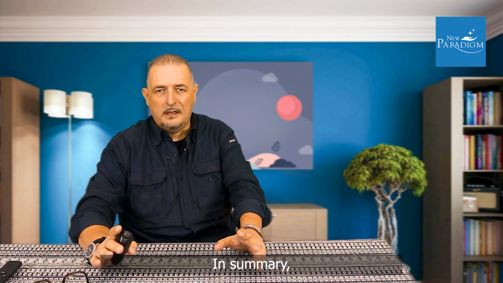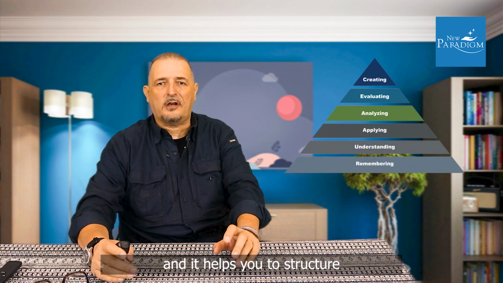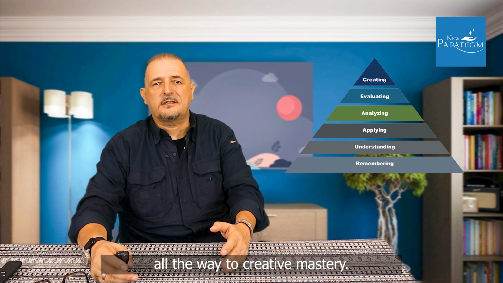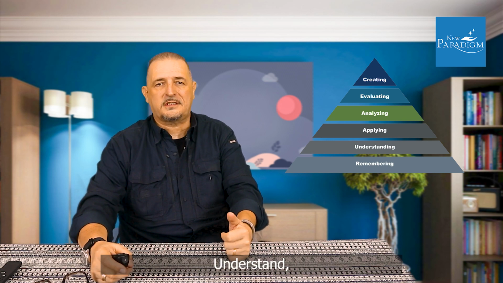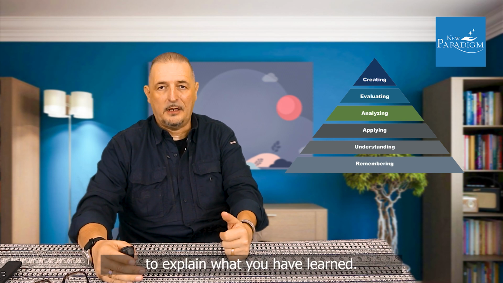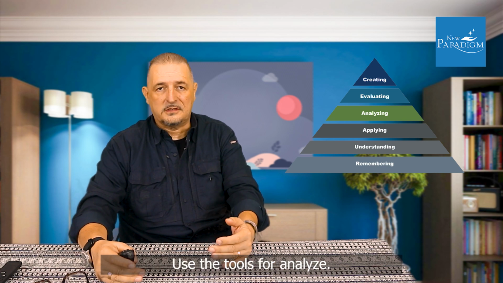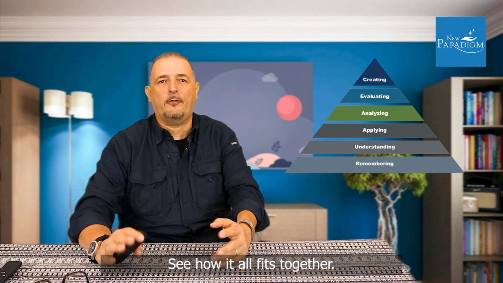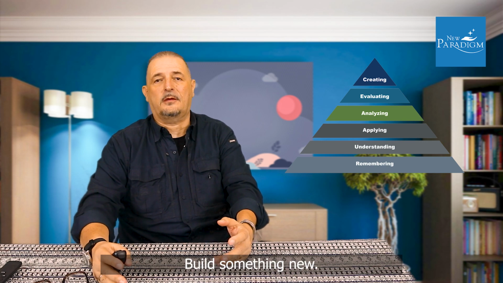In summary, there are 6 phases of the Bloom's Taxonomy, and it helps you to structure learning like a journey from simple recall all the way to creative mastery. Here's a quick recap. First, remember and know the facts. Understand, which means you have the ability to explain what you have learned. Number 3, application, use the tools. 4, analyze, see how it all fits together. 5, evaluation, make an informed decision. And 6, creation, build something new.